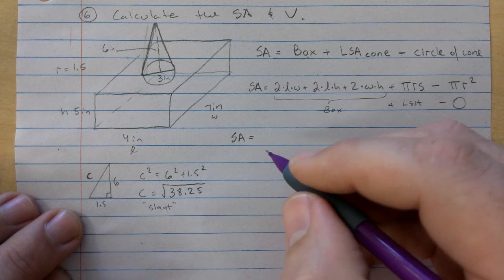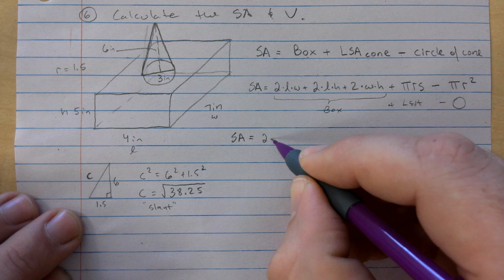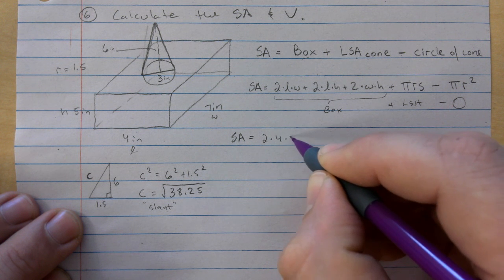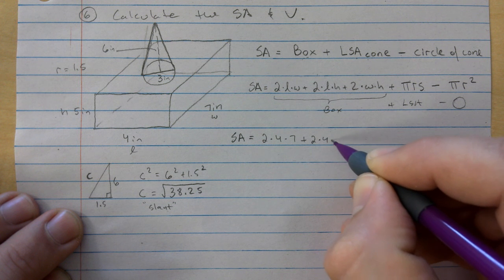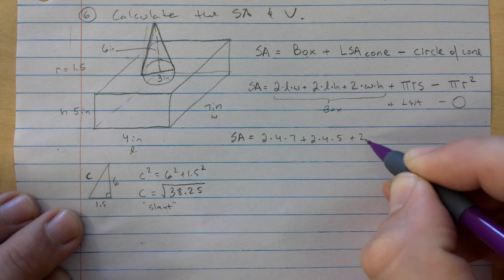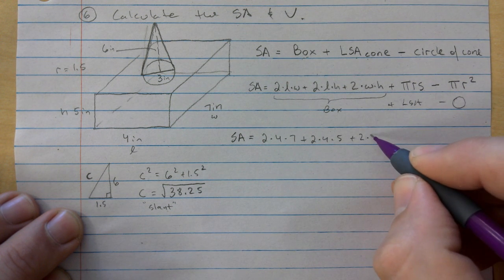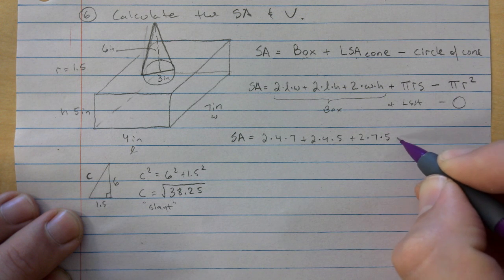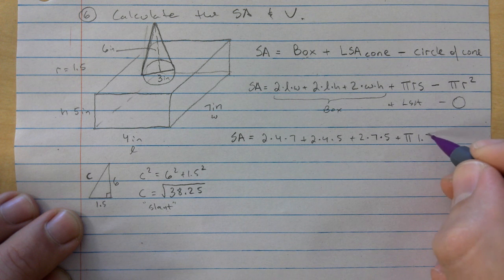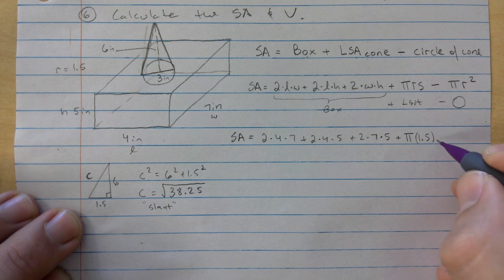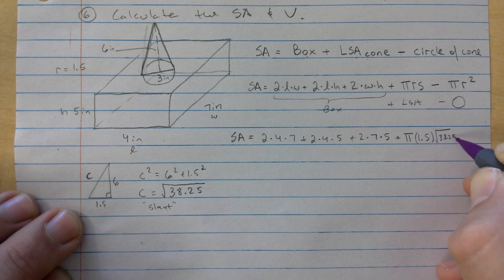Surface area is 2 times 4 times 7 plus 2 times 4 times 5 plus 2 times 7 times 5 plus pi times radius. Oh boy, this is going to be crowded here.